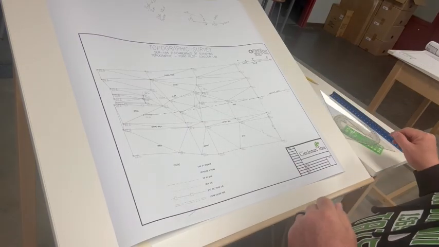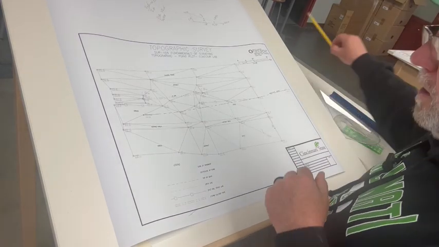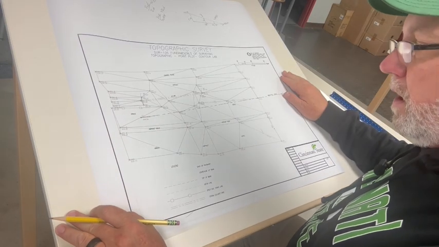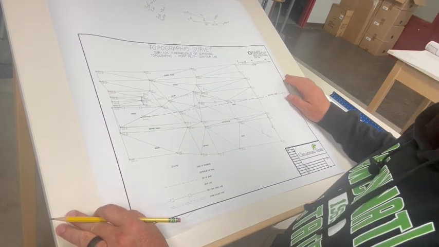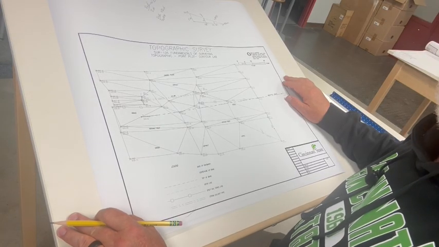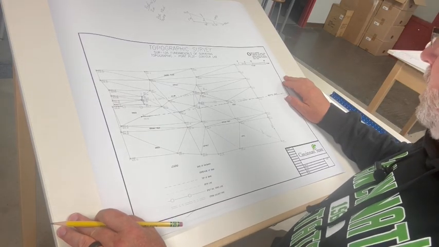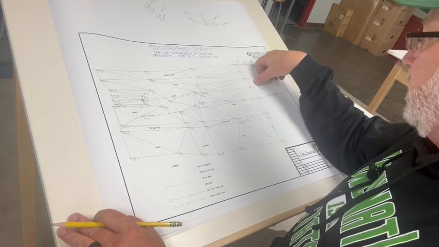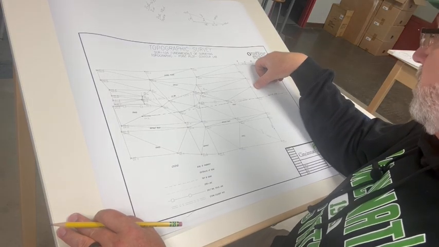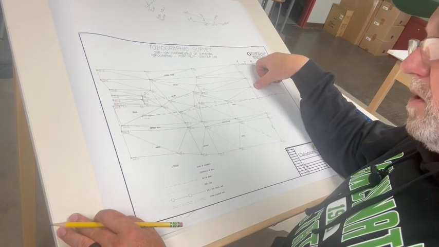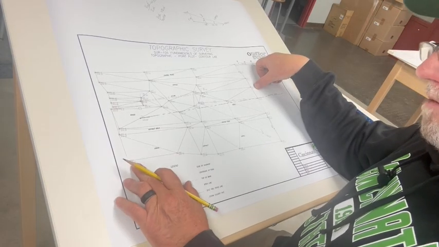So now once we have all of our triangles drawn and all our points connected, it should look something like so. What we want to do now is start finding our every 2-foot contour interval. Looking at these elevations, I think my lowest one here is 922.45. The highest elevation I'm looking at is 935.63.